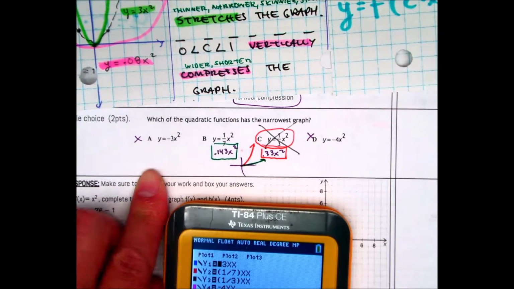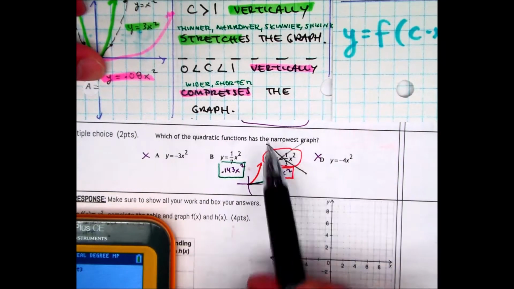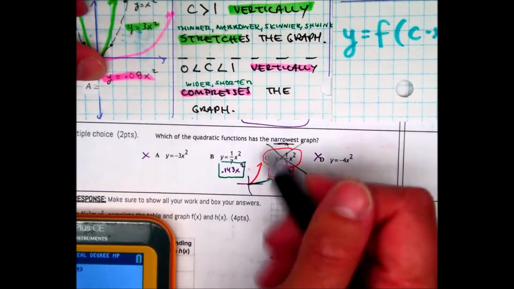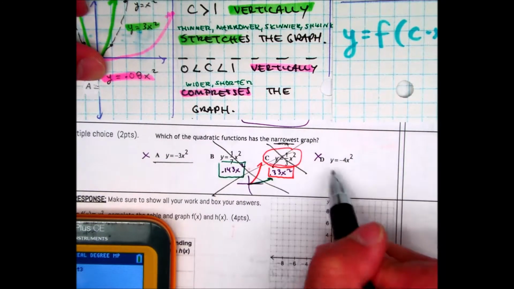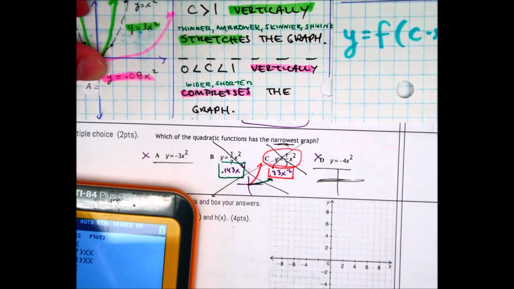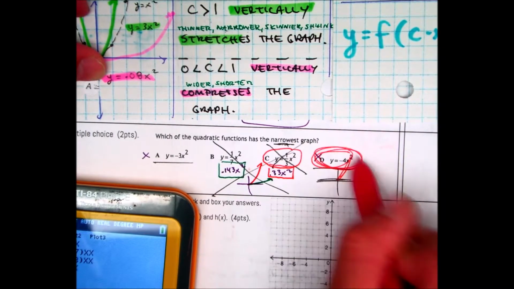because narrowest is I'm looking for numbers that are bigger than 1. So not those. Try that again. It has to be one of these, either A or D, and this one will make your money go faster. So your choice is letter D as your answer.